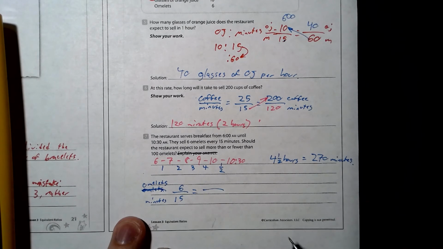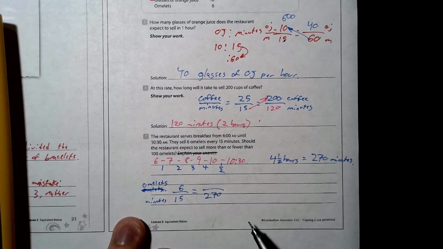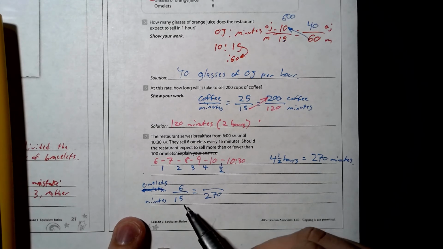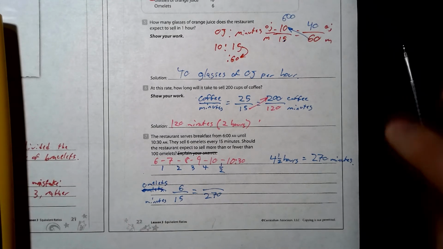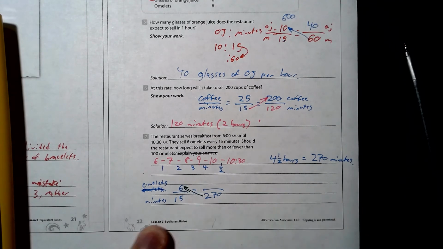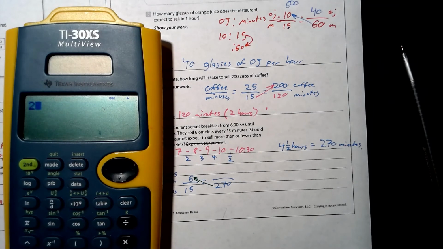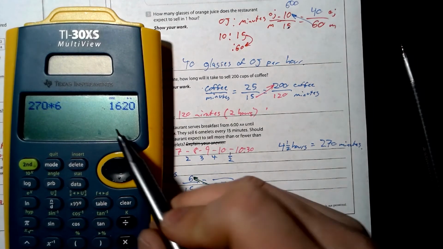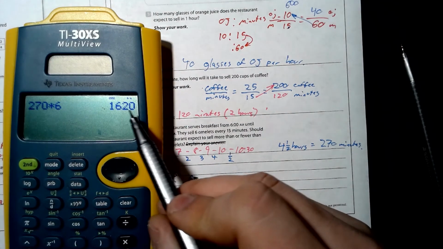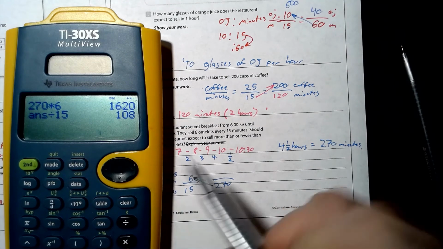So the question is, if I replace this with 270, am I going to sell more than or less than 100? Well, let's solve it. We've got 270 times 6. Times 6, that is 1,620. But we still have to divide by that 15. Gives me 108.